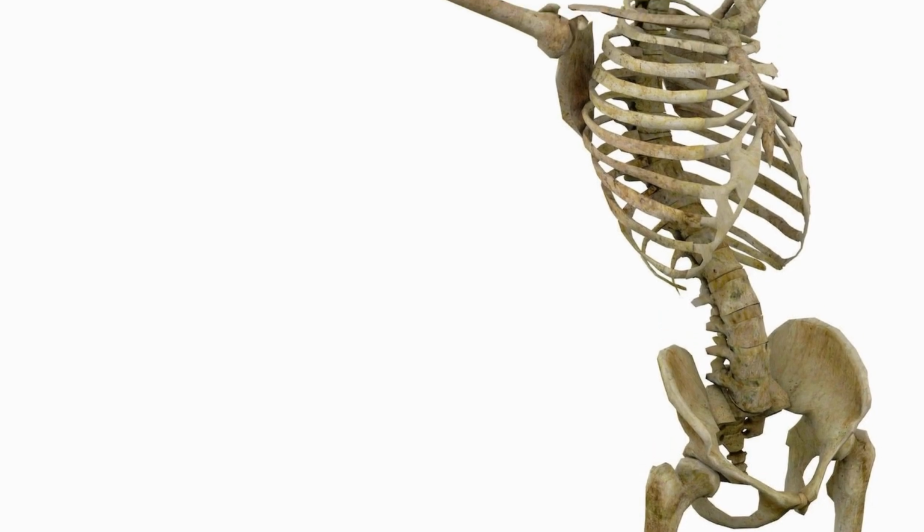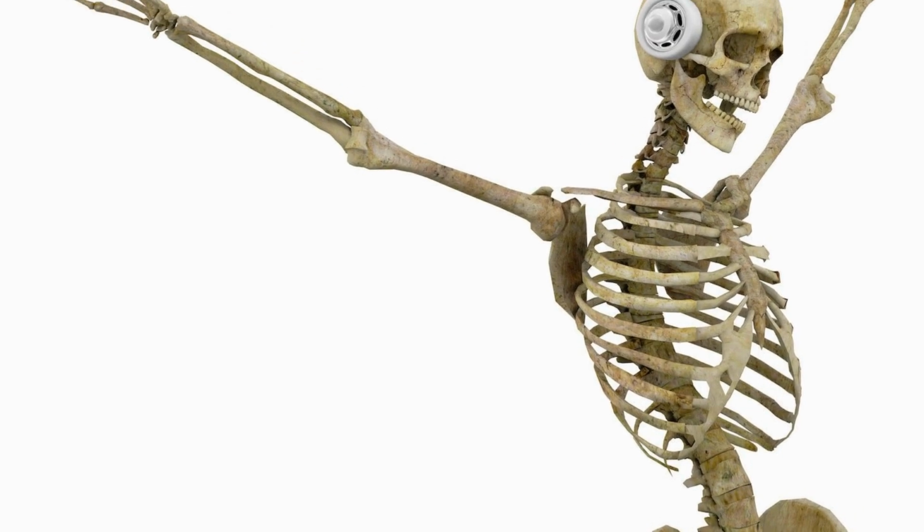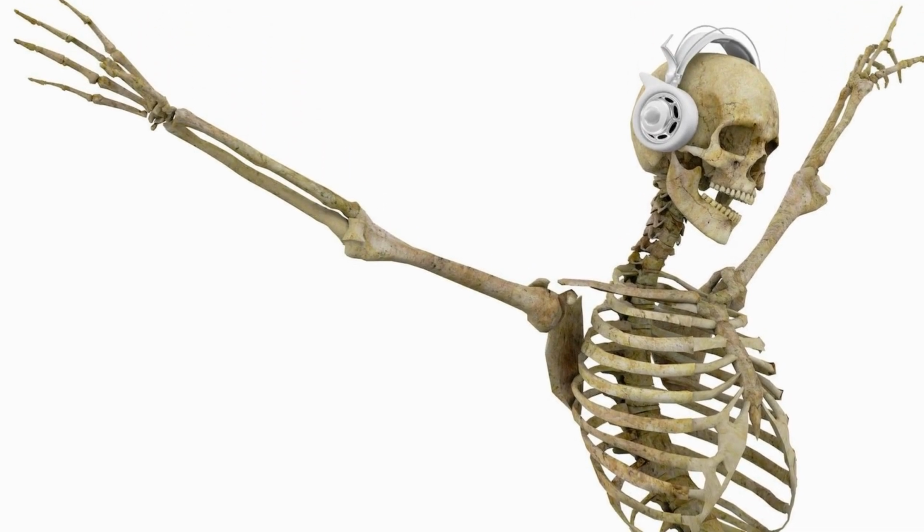Without the skeletal system, you would not be able to go about your daily activities, including standing, sitting, walking, running, jumping, and most importantly, dancing.